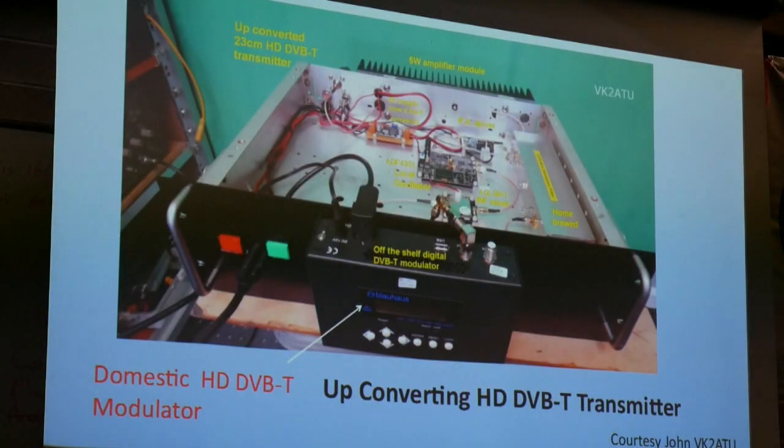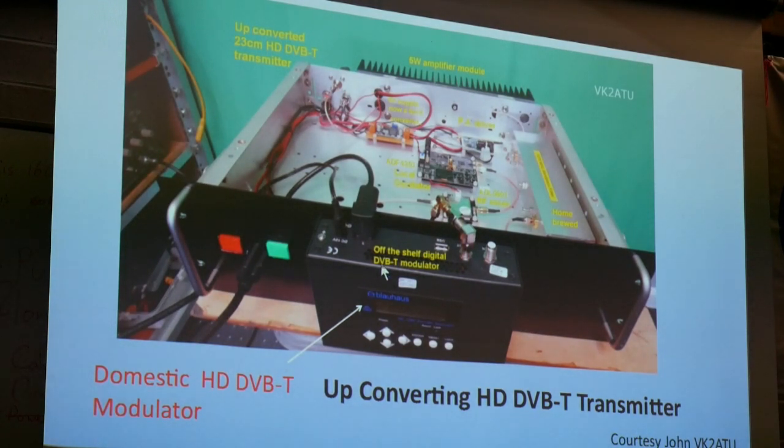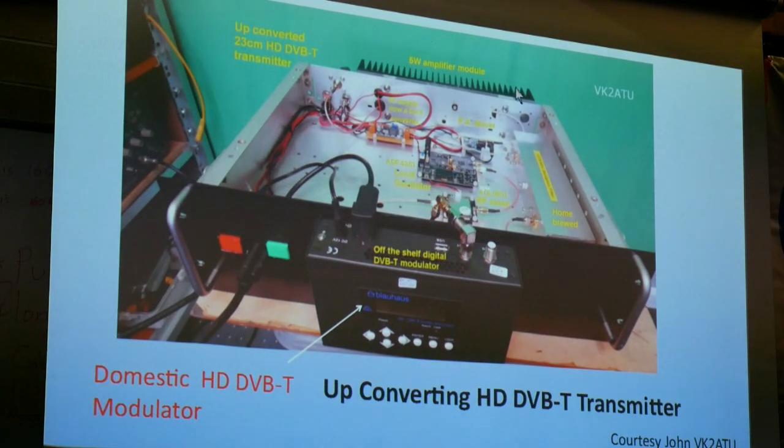So there you are. That's what it actually looks like. And that's that off-the-shelf modulator. He's got a Blauhaus one, and the bits and pieces in there that were on the block diagram. There's another one of John's filters. And he's got a 5-watt amplifier on the back there, one of those Mitsubishi brick modules, to get a reasonable amount of RF out from it.